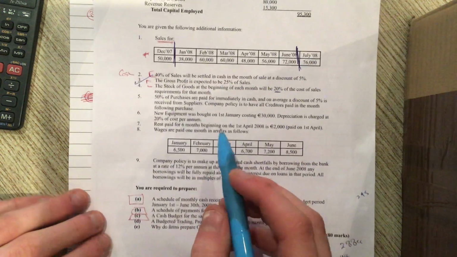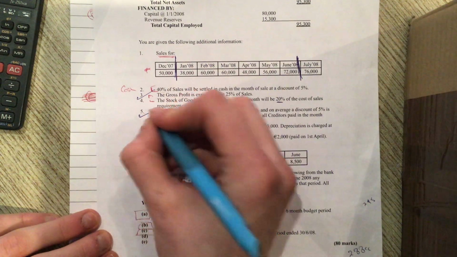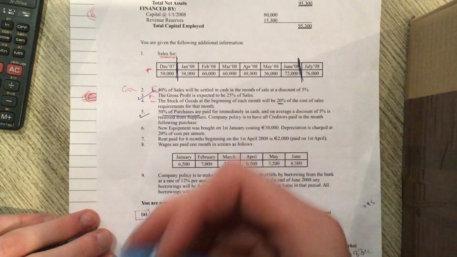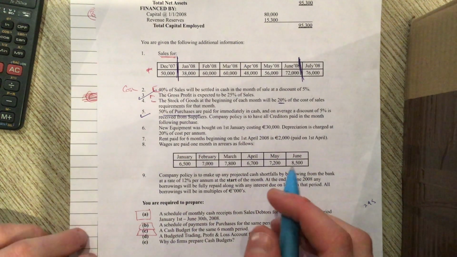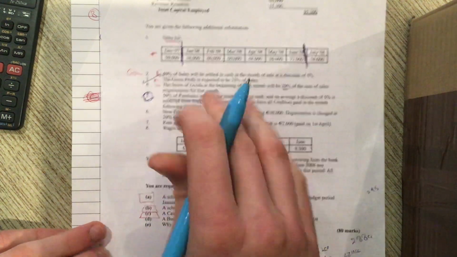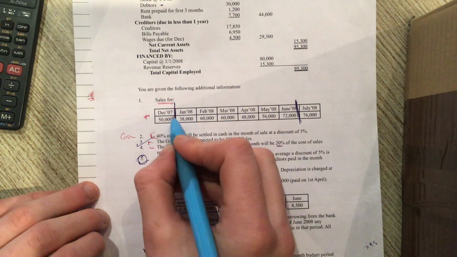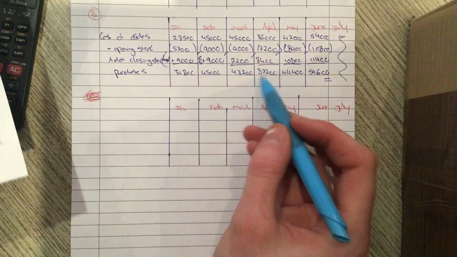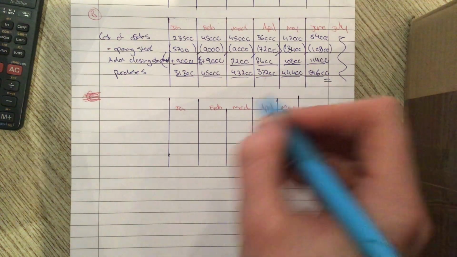calculate, so don't forget when we were doing the last cash budget, now we can do this part 5, because 50% of the purchases are to be paid for in immediate cash, on average with a discount of 5%. That's standard enough. We can't do this part 5 until I have my purchases figure. Think of it as when we were doing a normal cash budget, we would have been given sales and purchases here. The purpose of this was to calculate my purchases. I now have my purchases figure. I can now find out when I'm going to get paid.